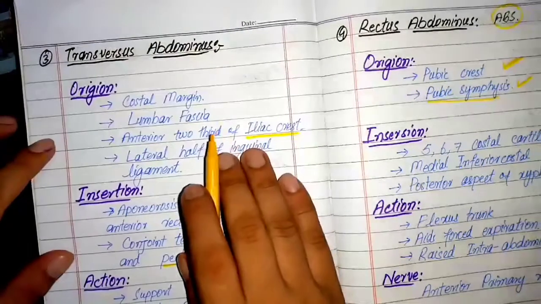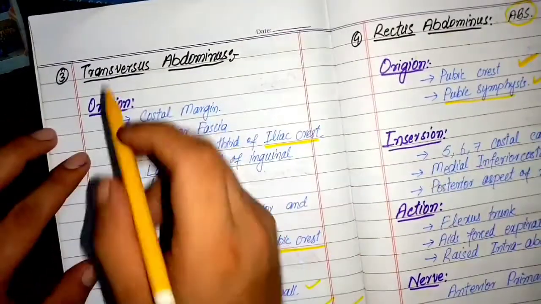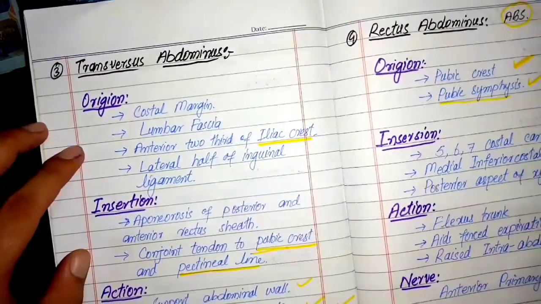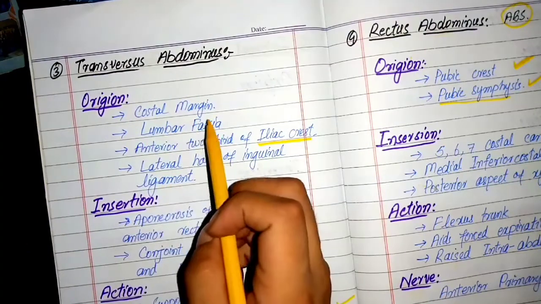So here we have the third muscle, the transversus abdominis. This is also an anterolateral abdominal muscle. Its origin is the costal margin.